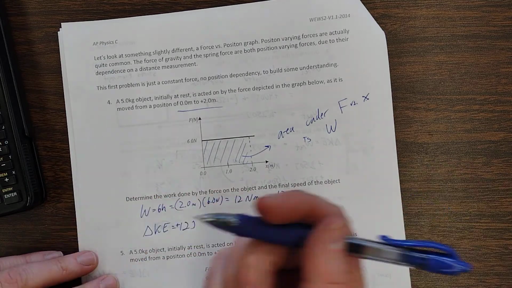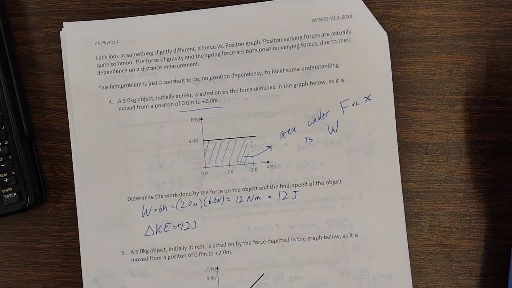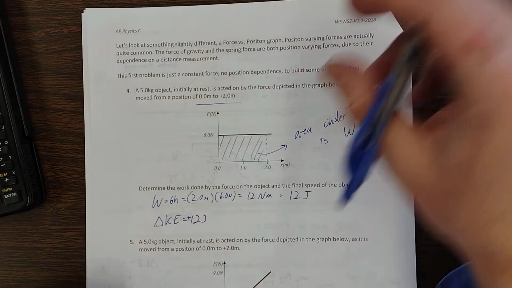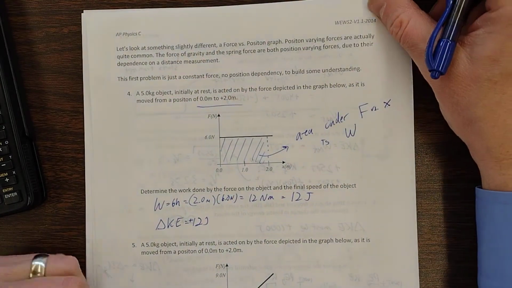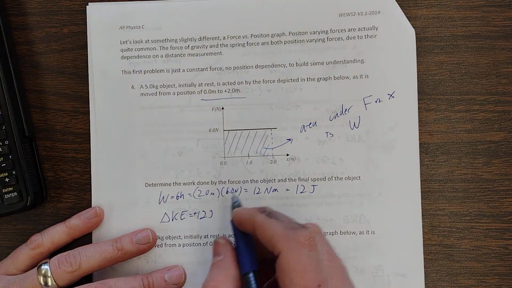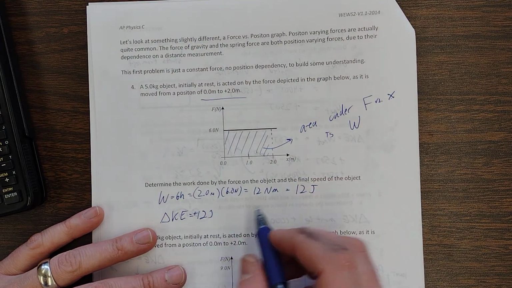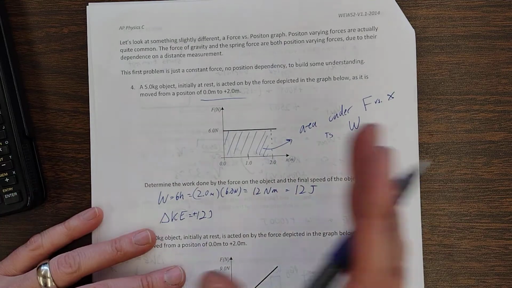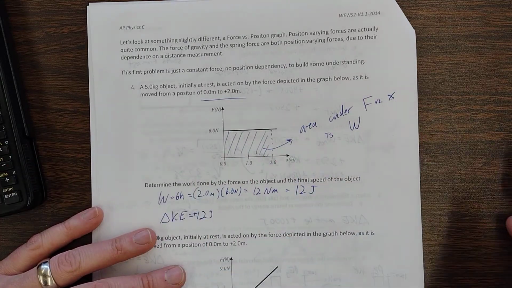If we were going the other way, from 2 to 0, you'd have to make this work done negative, which is hard to know from the graph, but when you do the calculus and integral, it's quite easy. So to move from 0 to 2, it's positive force, positive displacement, positive work.